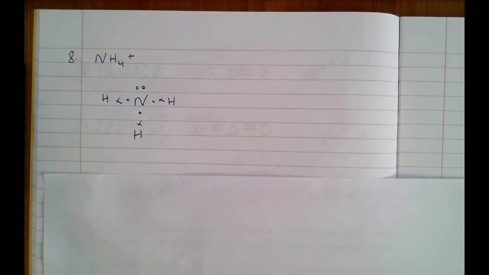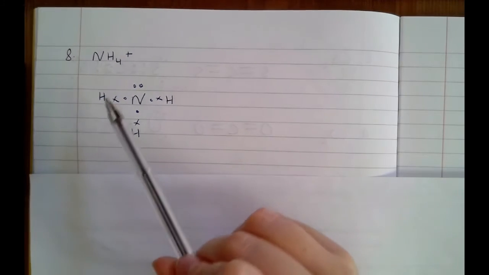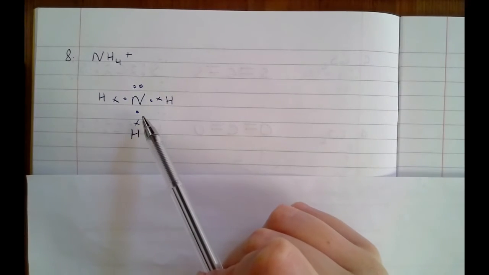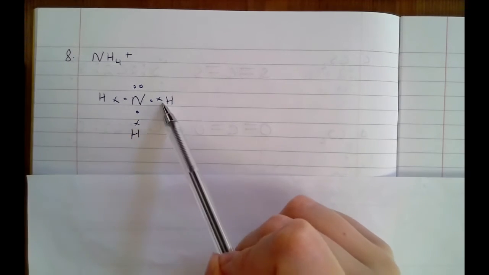Right, on to question 8, and this is where we encounter dative covalent bonds. I've asked you to draw NH4+. Now, if we look at NH3 first, we can see that nitrogen has got 8 electrons in its outer shell.